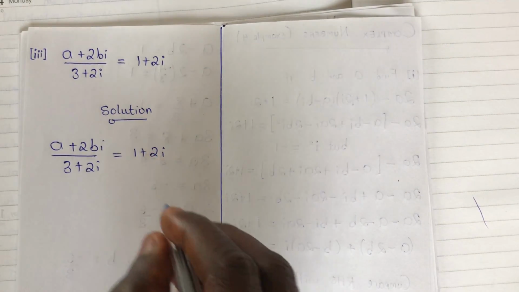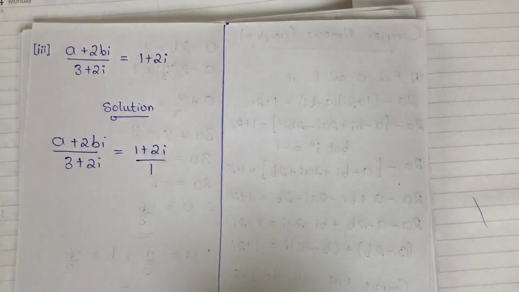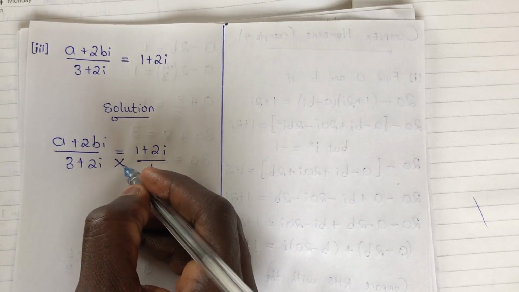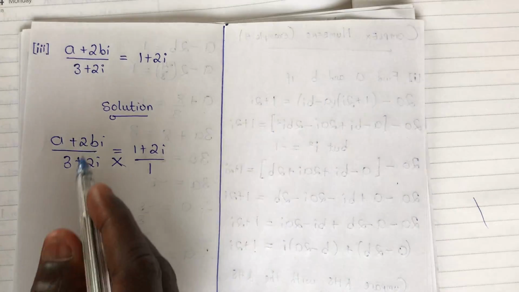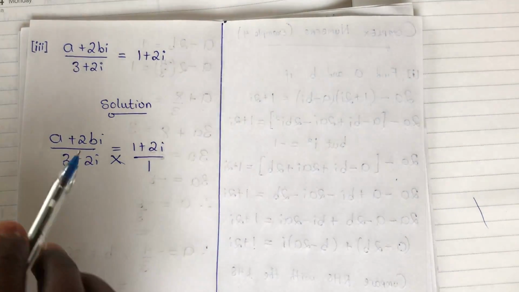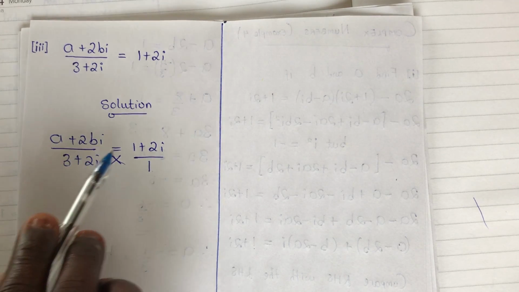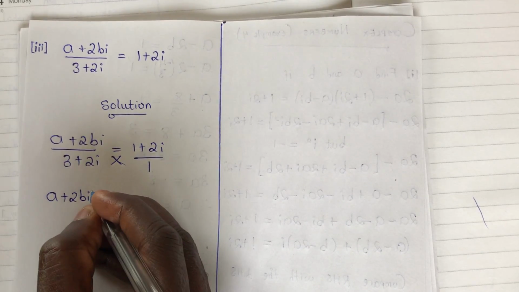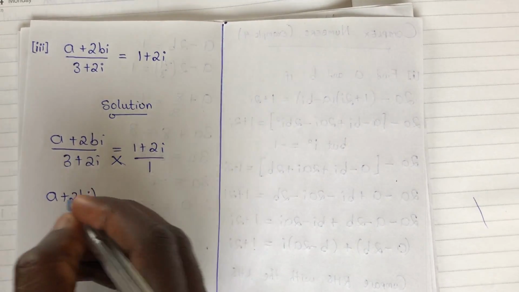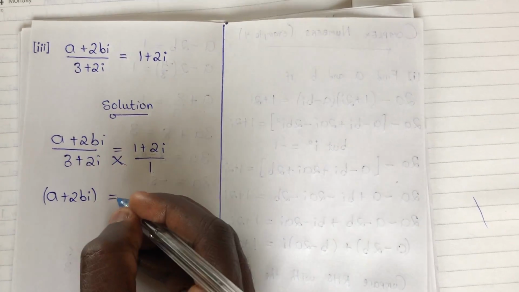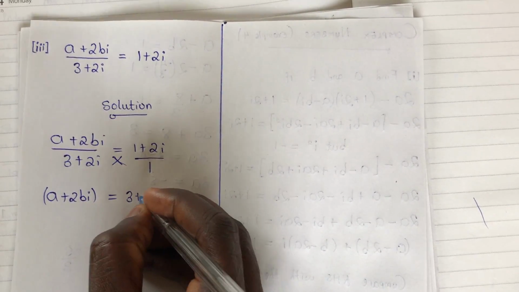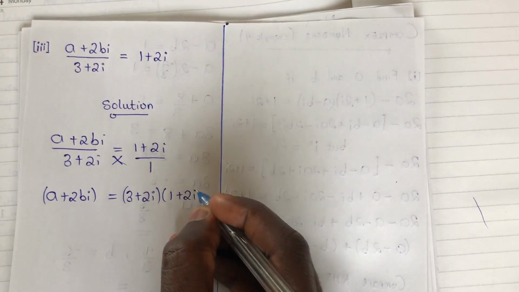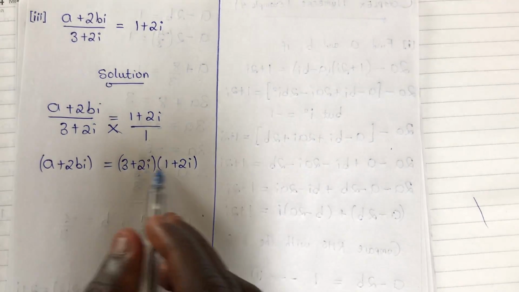Very simple. Okay, so let me divide everything here by 1 to make it very simple for you. You can just cross multiply here. You don't need to show this when you are working. I'm just doing it for the sake of explanation. Then everything on this side multiplies this, everything here multiplies that. So we have a plus 2bi multiplying 1. So times 1 will give me the same function. And then I have 3 plus 2i multiplying 1 plus 2i.